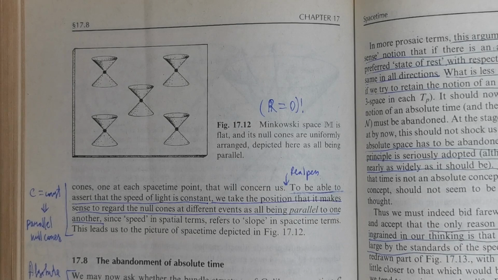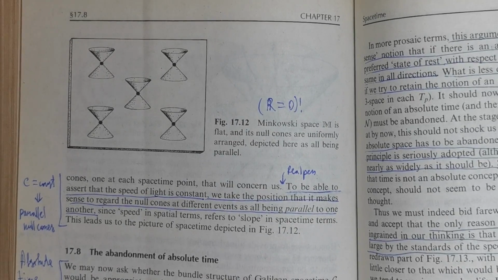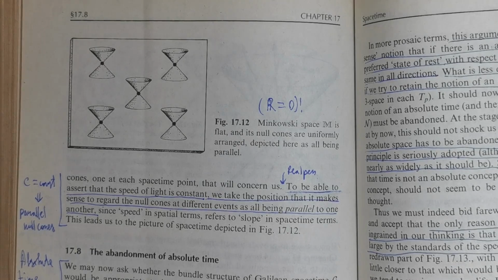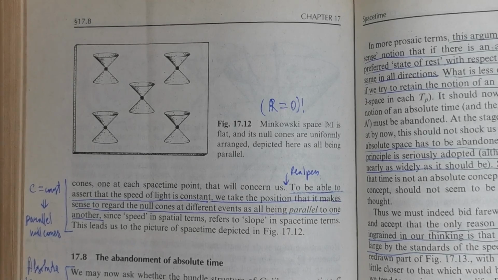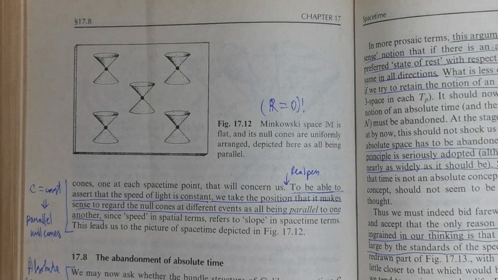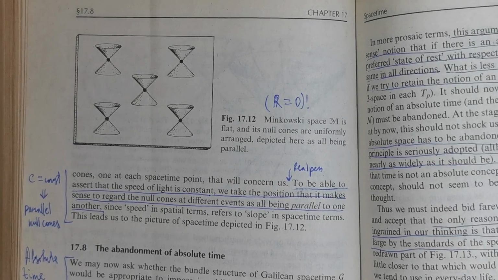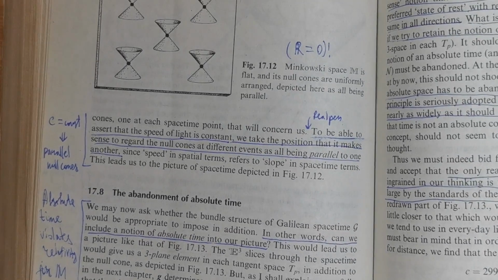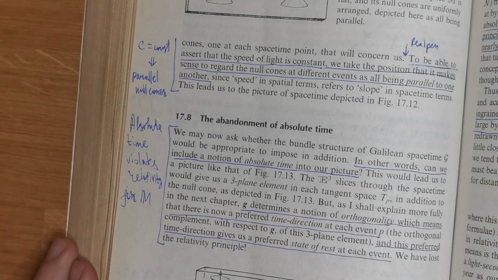Whereas if you had a time-like cone, then there could have been a causal signal that could influence the two events. The null cone is where there's just enough time for light to have gone between the two events. Yeah, and that's exactly a theme for the next subsection, actually, about the abandonment of absolute time.